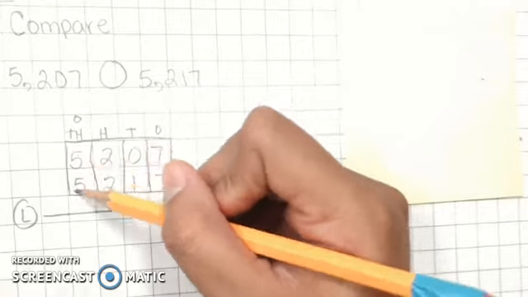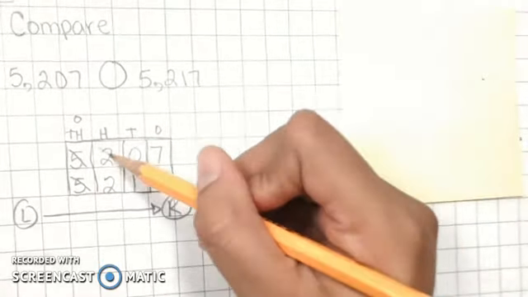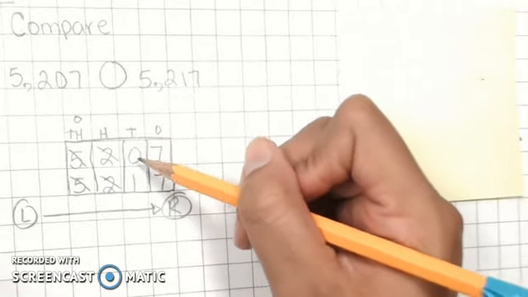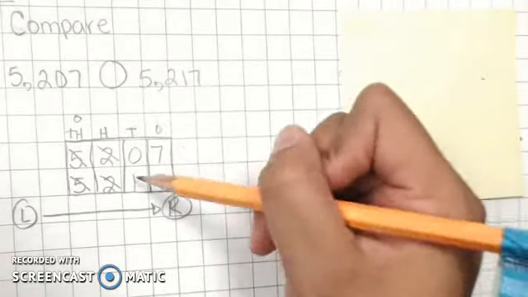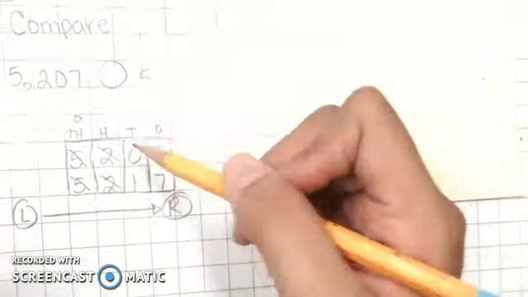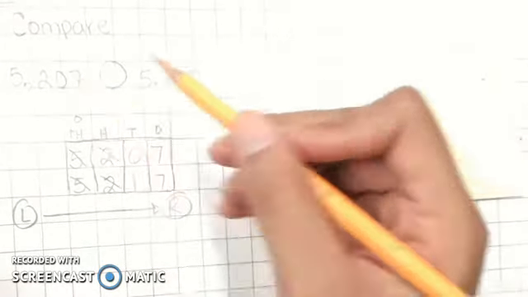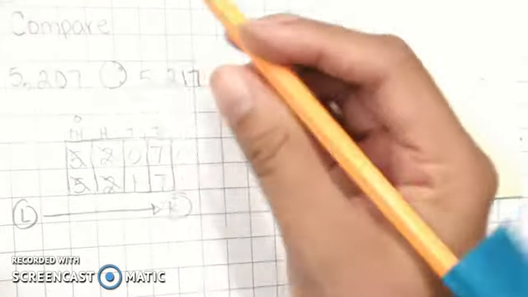I'm going to get 5 and 5, they're equivalent, or they're the same. I'm going to cross them out. 2 and 2 are the same. However, when I get to my tens place value, I see that 1 is greater. So I'm going to go up here to my numbers and see which one has a 1 in the tens place. This has a 0 in the tens place. This has a 1. And I'm going to give that side 2 points.